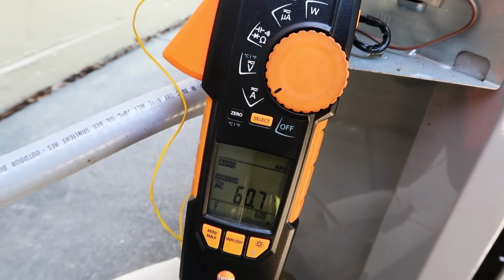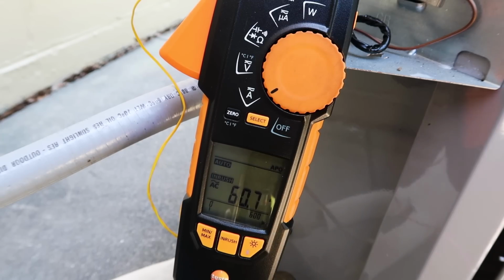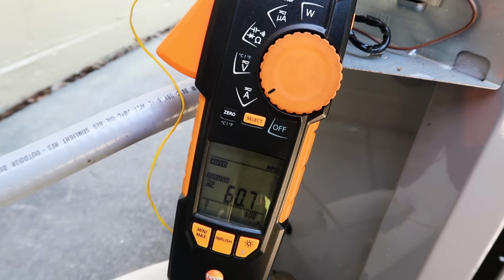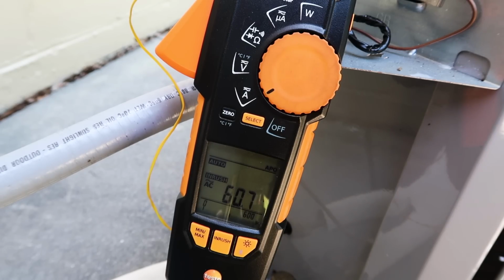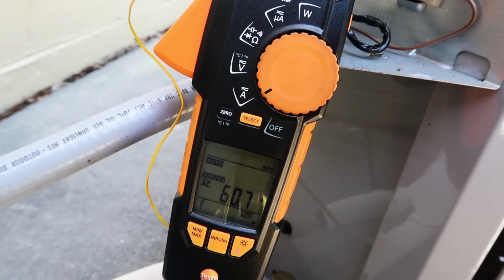Well, would you look at that? Common and run show the same inrush, and start doesn't show an inrush at all. So if we have a locked compressor, that capacitor is not going to see that increase in amperage. That increase in amperage is going to be seen on the run, not on the start.